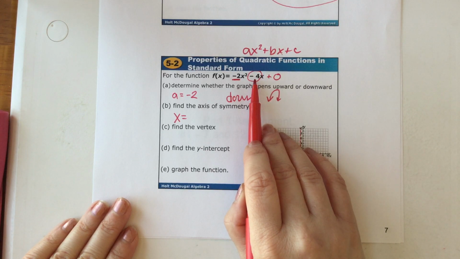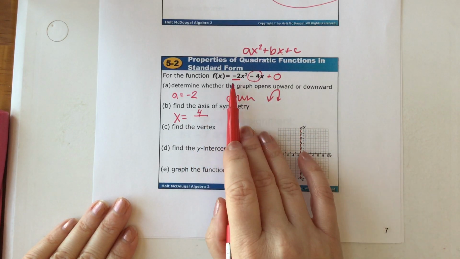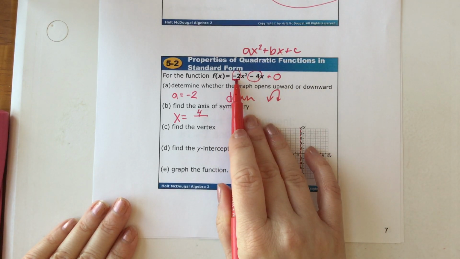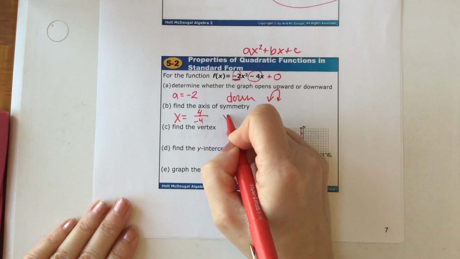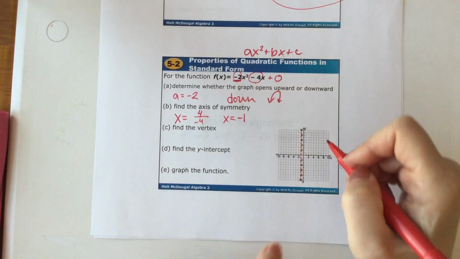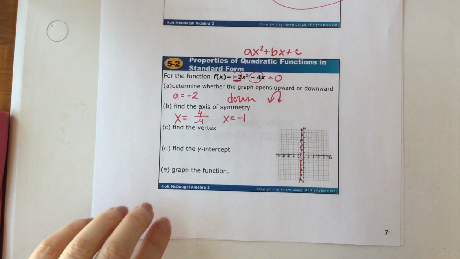The opposite of -4 is +4, over 2 times a. A is -2. 2 times -2 is -4. +4 divided by -4 is -1. So you'll notice I already have that dotted line there for you. That's your axis of symmetry.